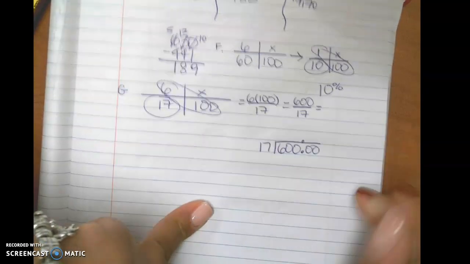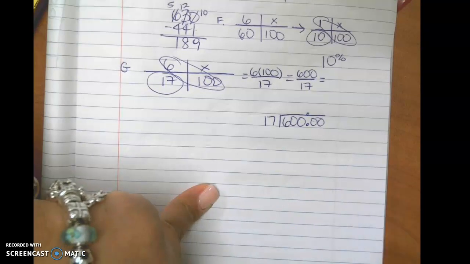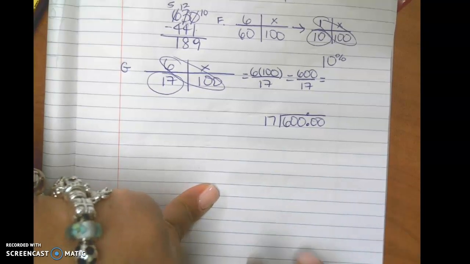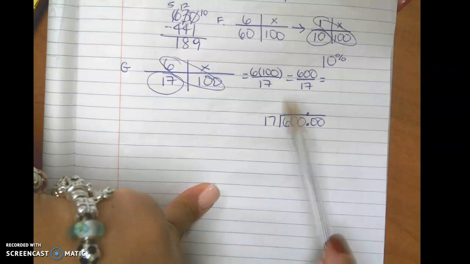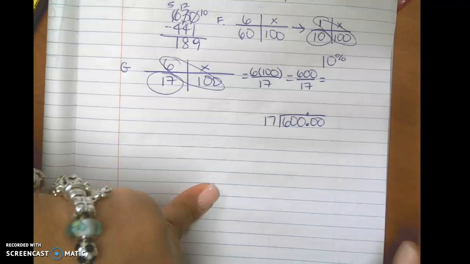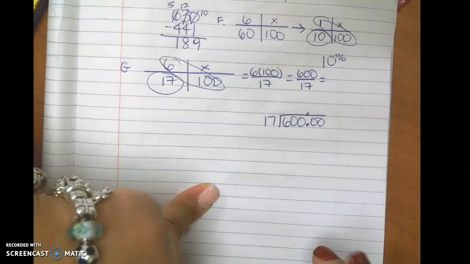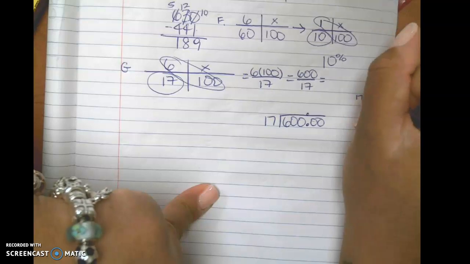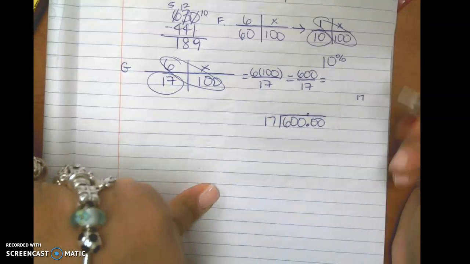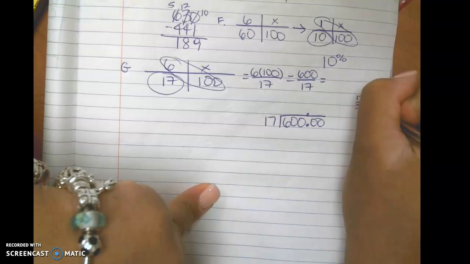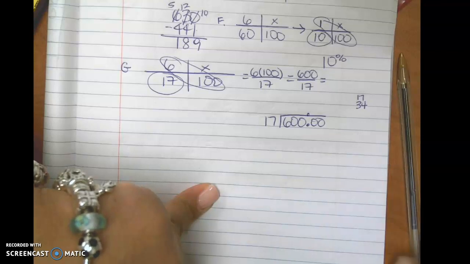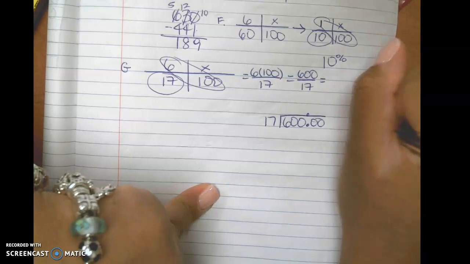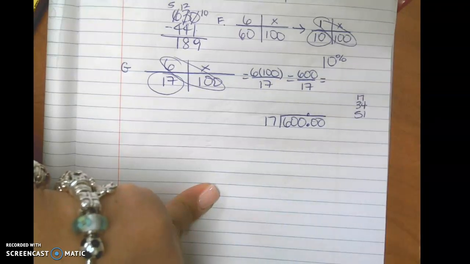What's going to help me figure this out? Not my multiplication chart, but my multiples. 17. What's the next multiple? 34. What's the next multiple? 51. What's the next one?